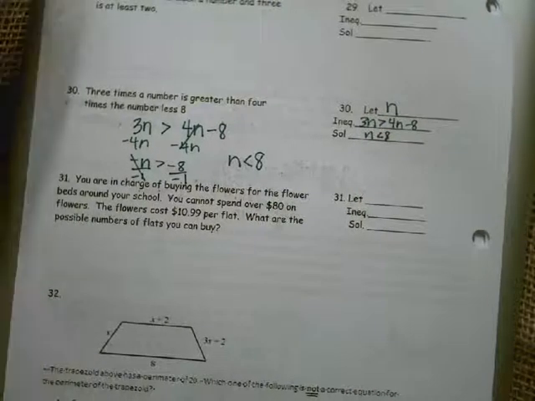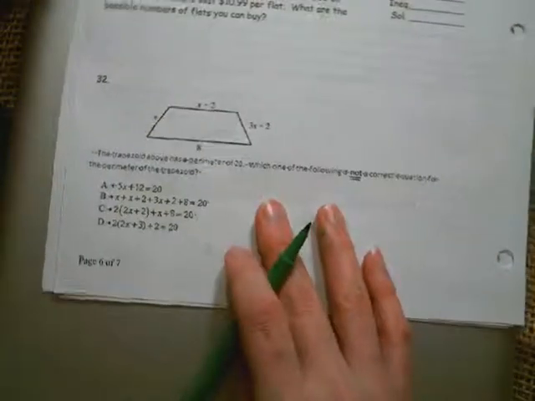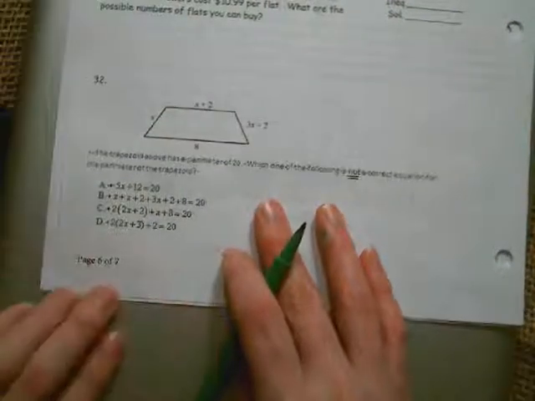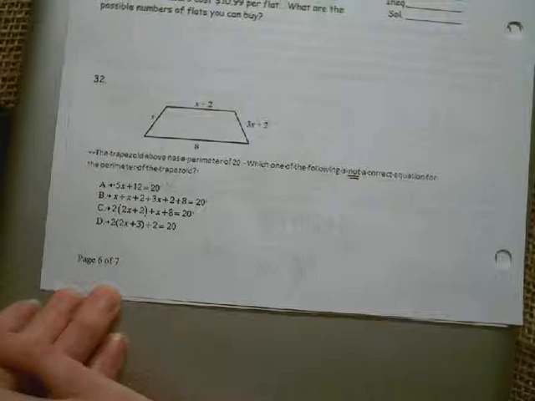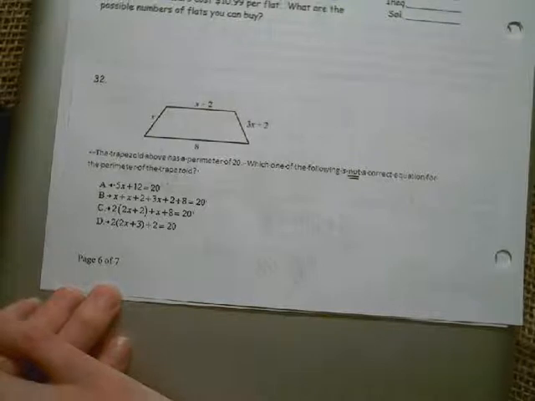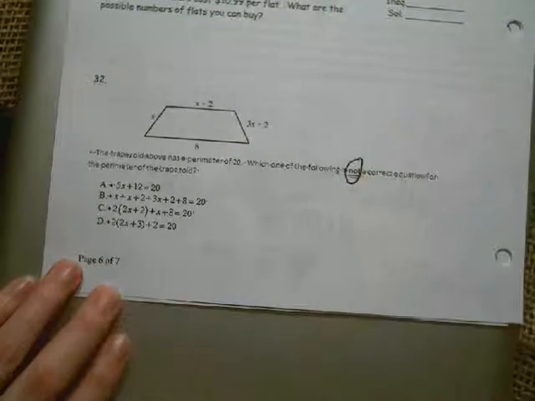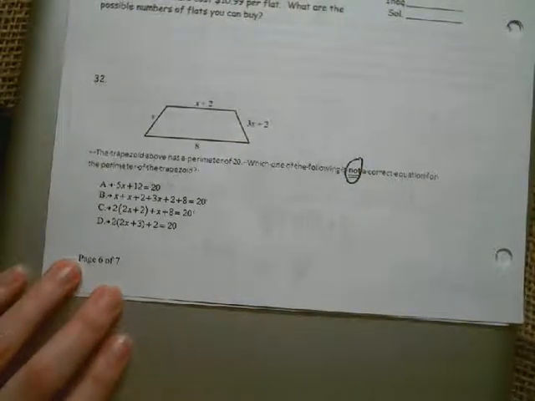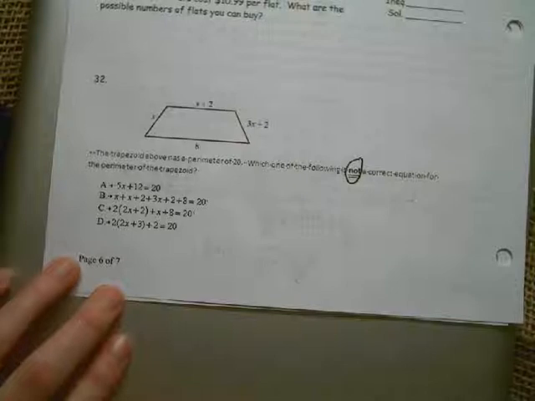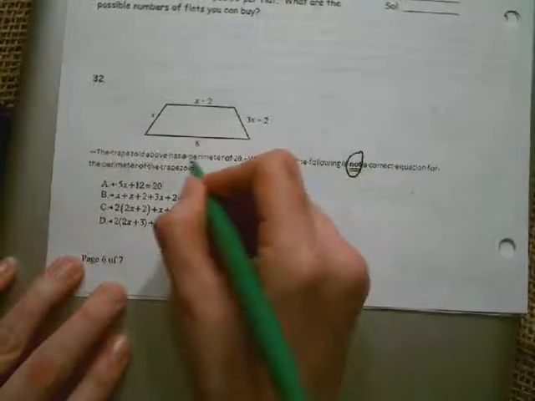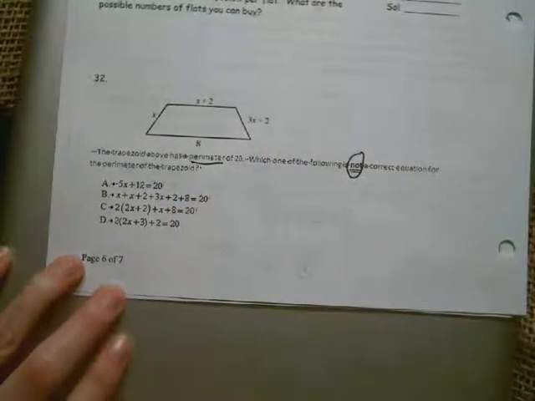Moving on to number 32. Got a little geometry in here for you. It says the trapezoid above has a perimeter of 20. Which one of the following is not a correct equation for the perimeter of a trapezoid? Notice I'm looking for the wrong equation. Okay? Total perimeter is 20. So when I see that word perimeter, I'm thinking add all the sides.